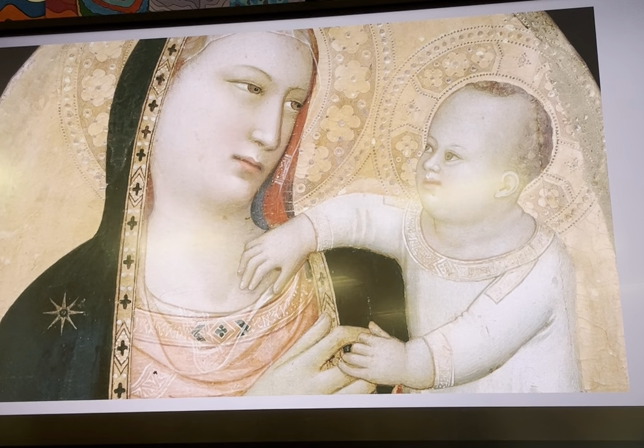So also what Mary is wearing, I'm gonna bring that up several times. She's cloaked in blue. We're gonna talk about why she's in blue and why that is significant. And the halos around her, they're gonna start to disappear during the Renaissance.